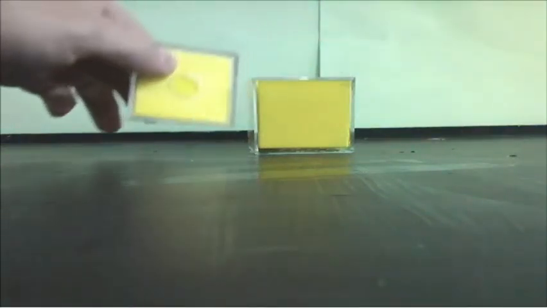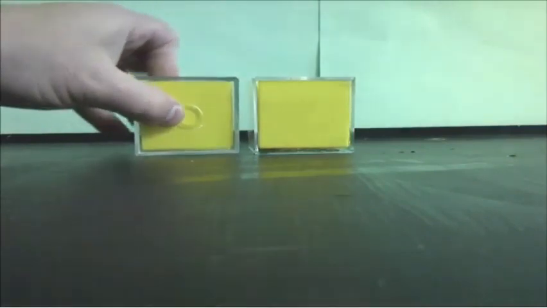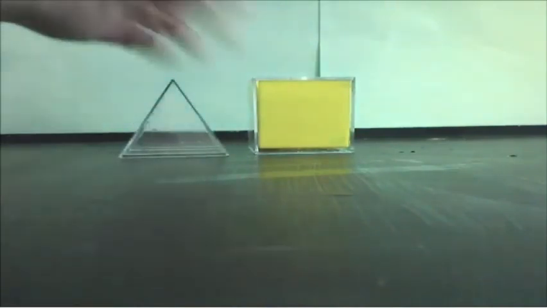In this video, the base of the pyramid and the base of the prism are equal or the same.